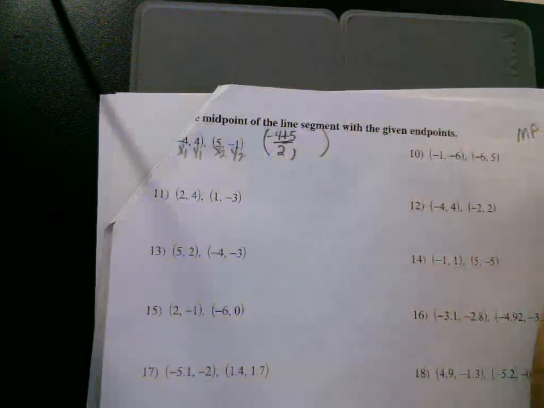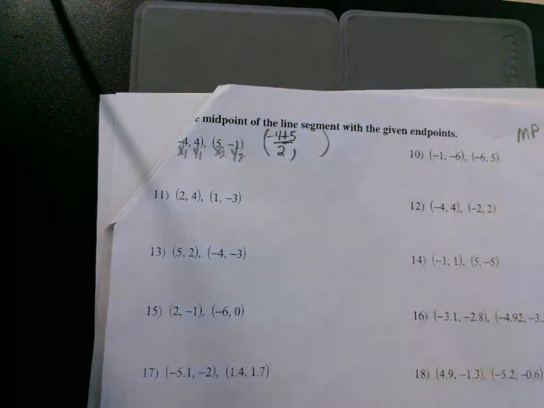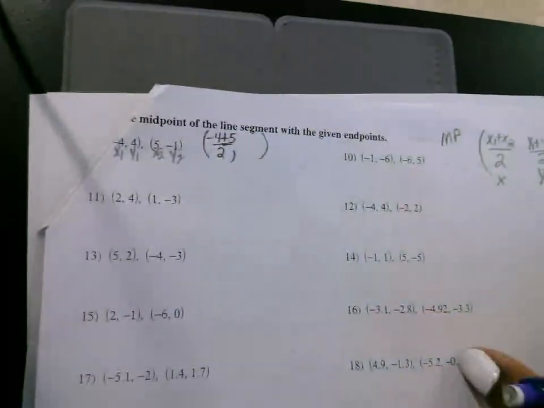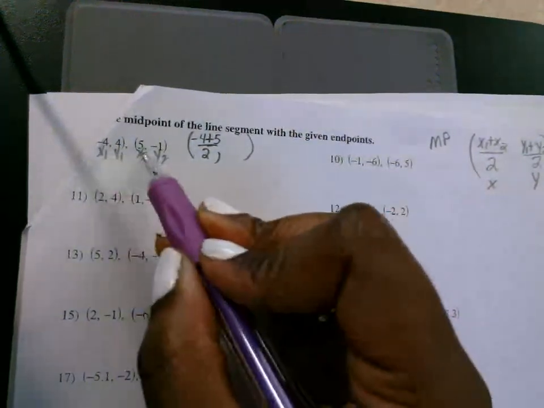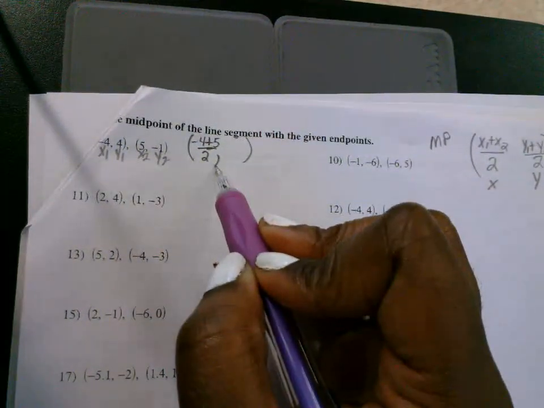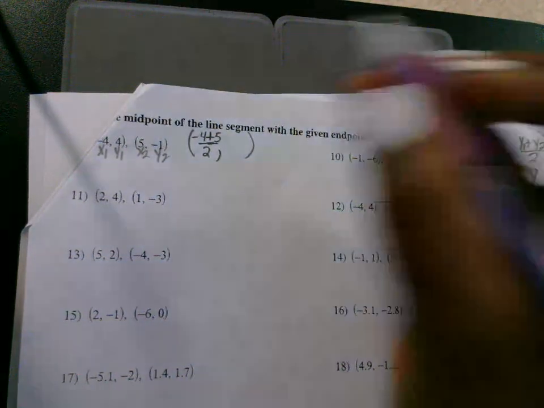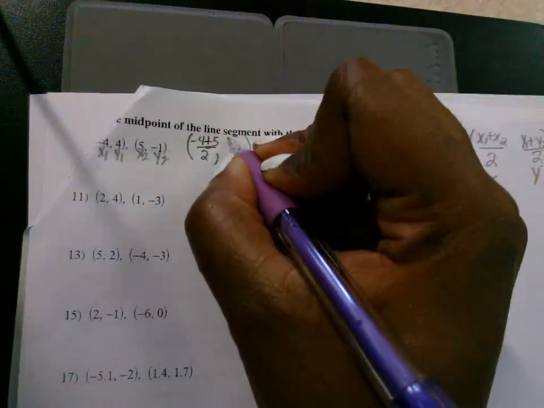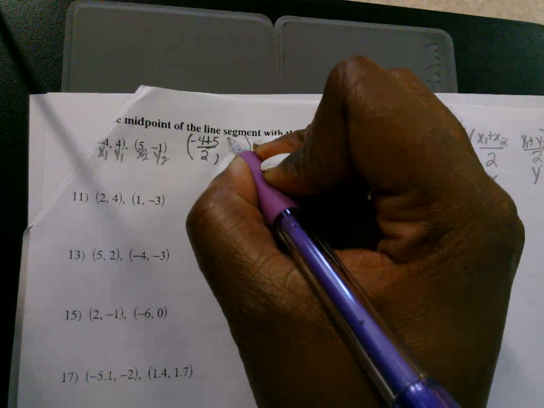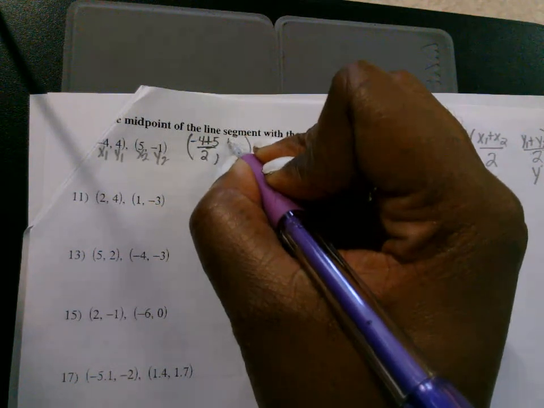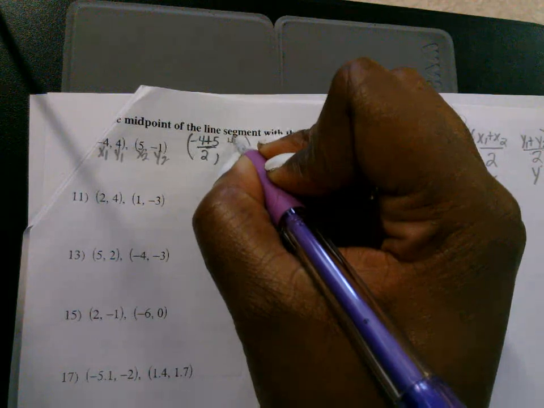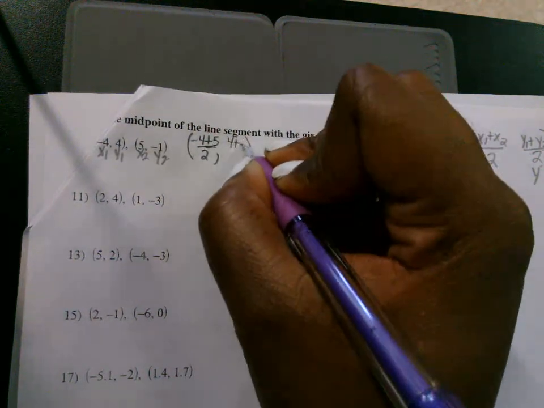Add your y coordinates together. You add your x's together and divide by 2. Now we're going to add our y's together and divide by 2. What are your y's? You're adding what plus what? 4 plus a -1.